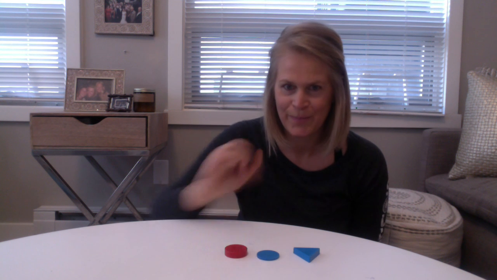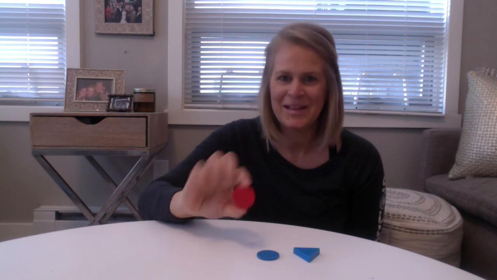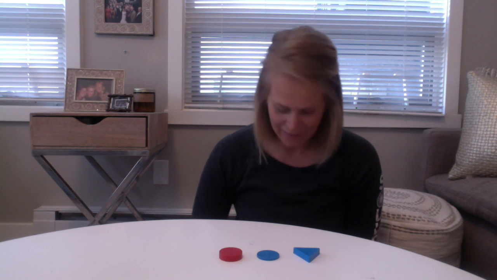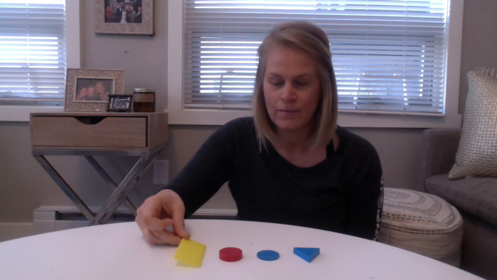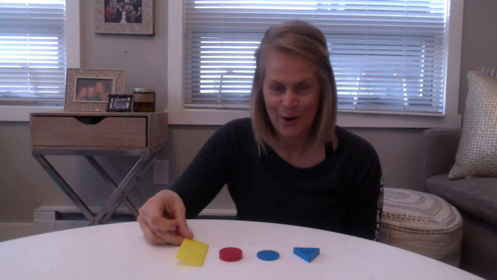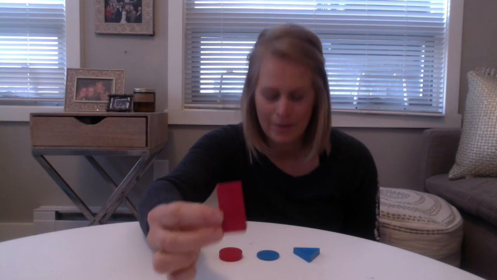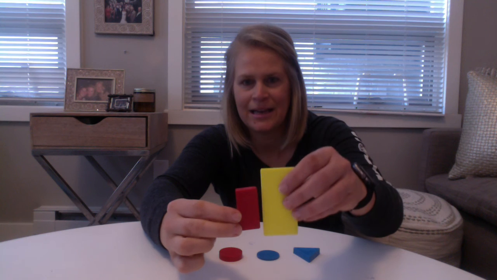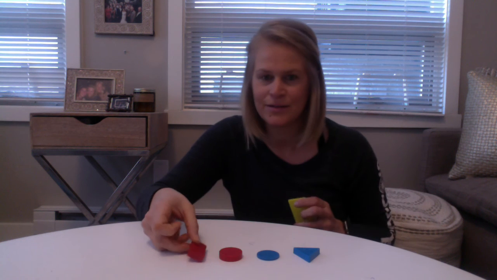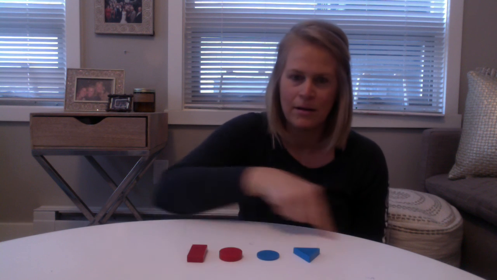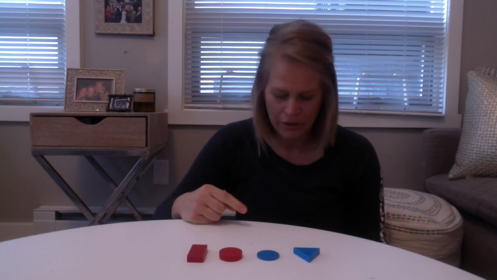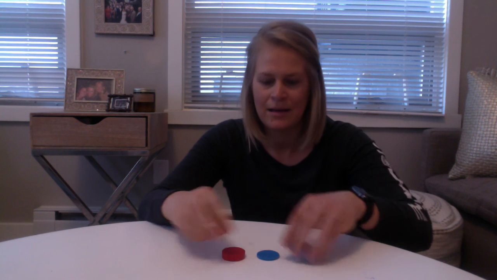What's my rule? My rule is the shapes have to be little. So does this shape fit the rule? No, because it is big. Does this shape fit my rule? Yes, because it is little. So we can put that in here. My rule is all the shapes have to be little.